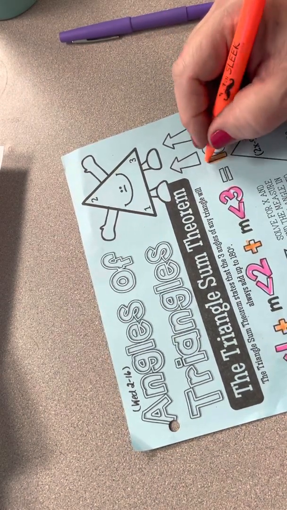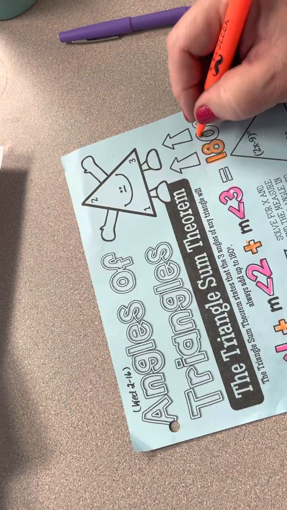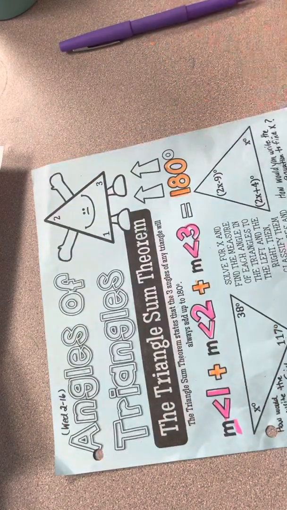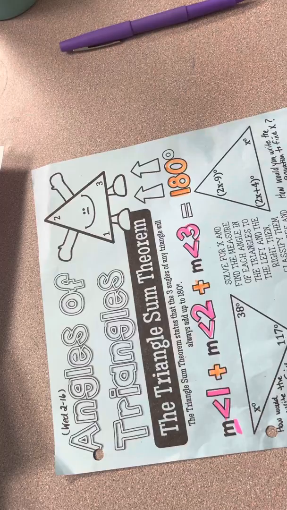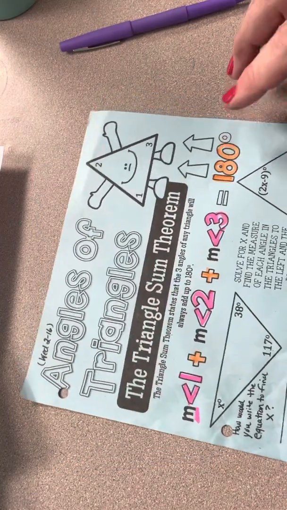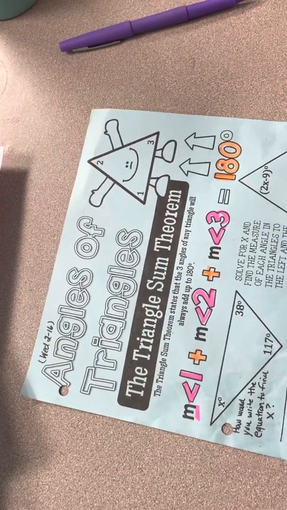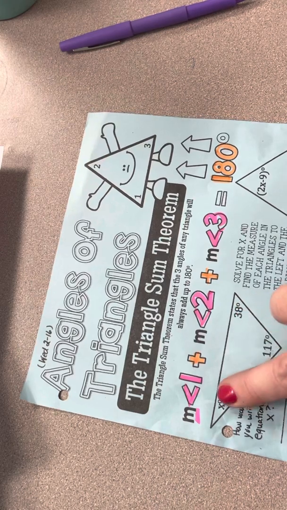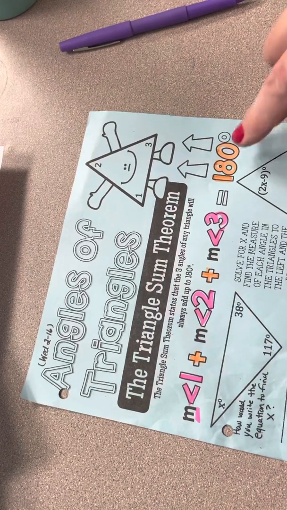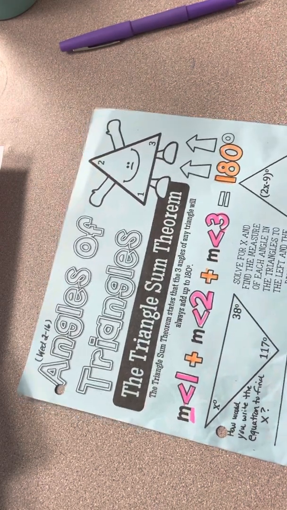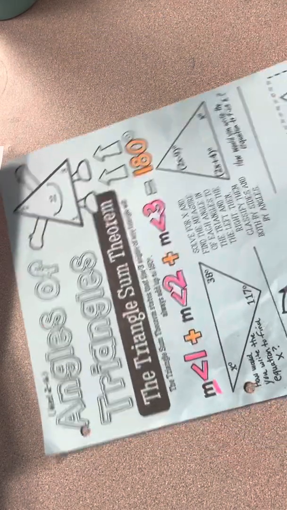And it doesn't matter what type of triangle, whether it's right, obtuse, acute, equilateral, scalene, isosceles, no matter what kind of triangle, all I have to do is add up all 3 angles and it equals 180 every single time. Okay, let's look at this one.